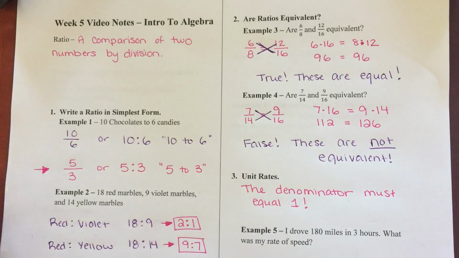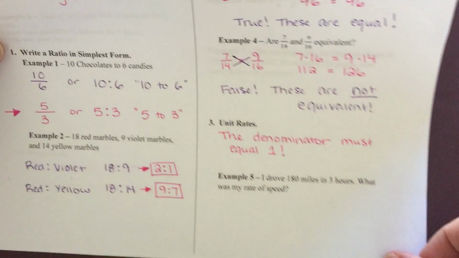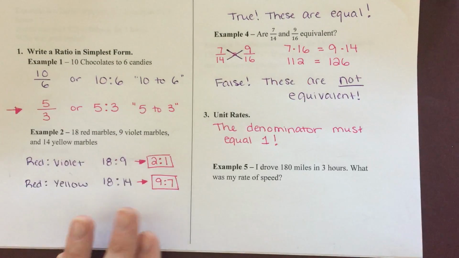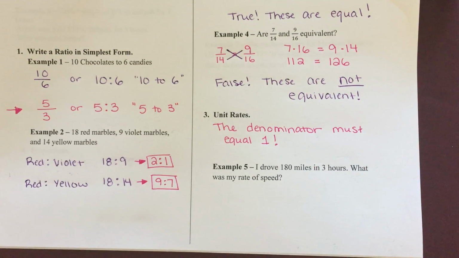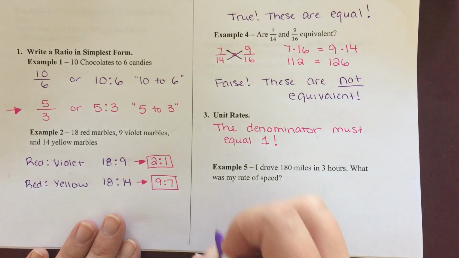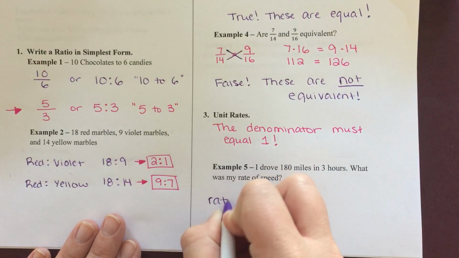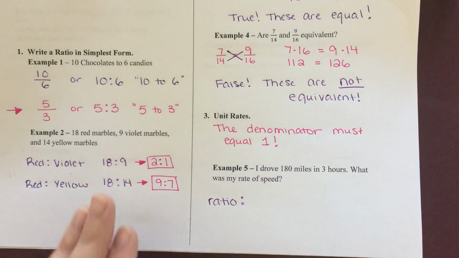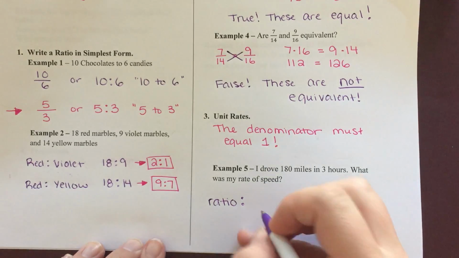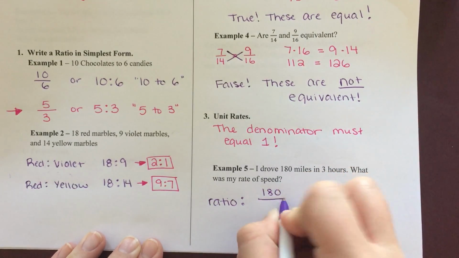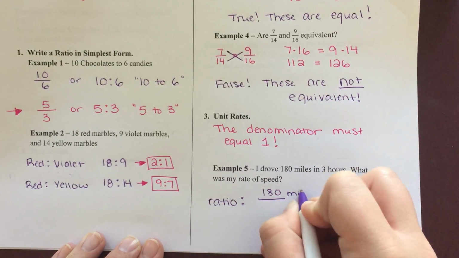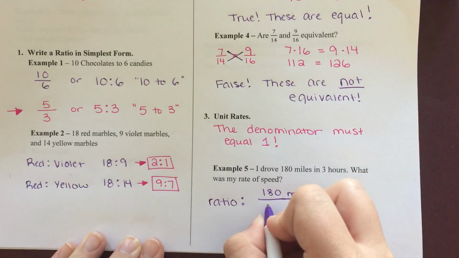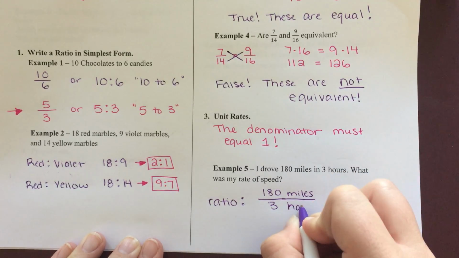So in example 5, which is much like things that we saw in unit 4, if I said that we drove 180 miles for 3 hours, and I want to find my rate of speed, I'm going to have to create a ratio. My ratio is I went 180 miles over a time period of 3 hours.